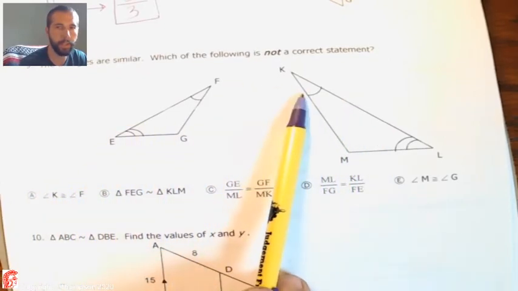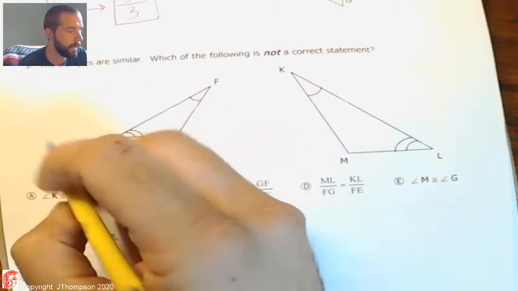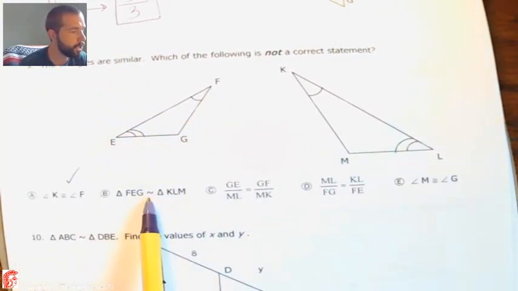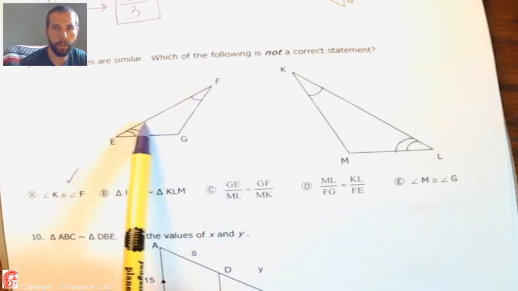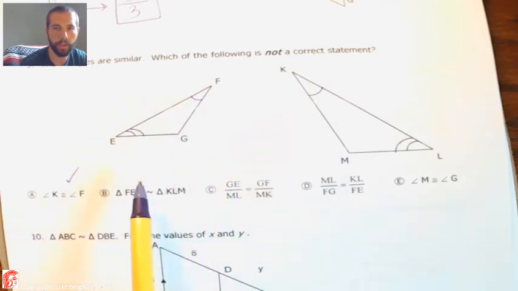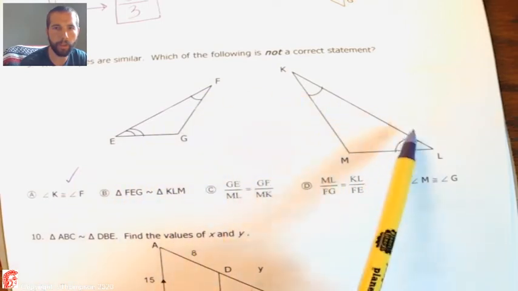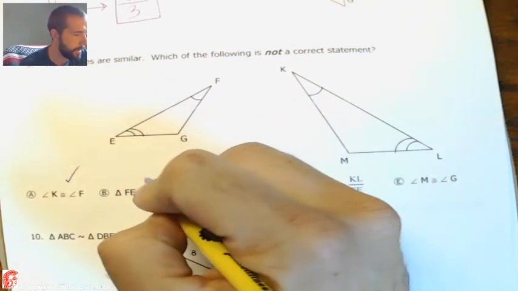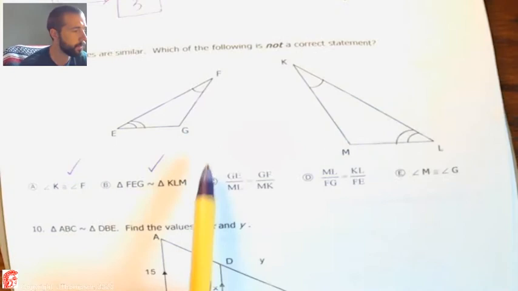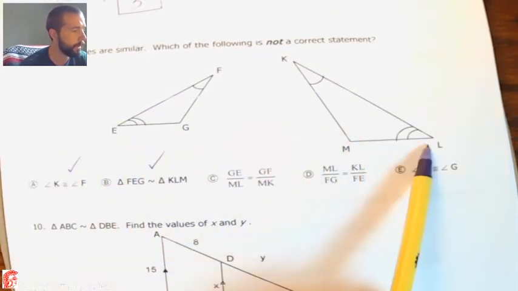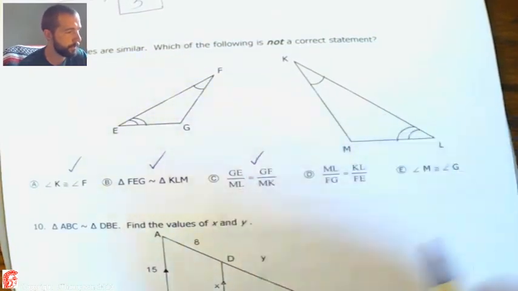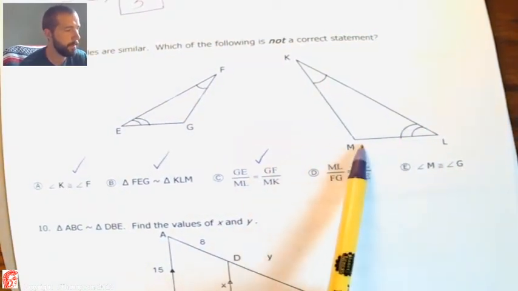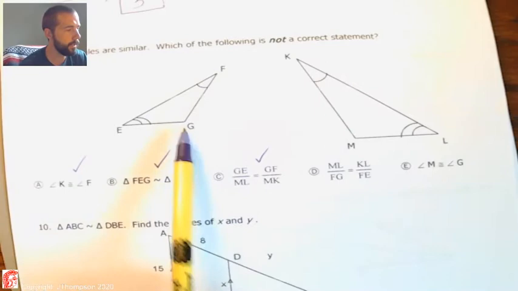Angle K has one arc mark, angle F has one arc mark. That is true. The next one, FEG, goes from one arc mark to two arc marks to no arc marks, and is similar to KLM, one arc mark to two arc marks to no arc marks. That matches perfectly, so that's true. The next one, GE over ML equals GF over MK. That's also true.